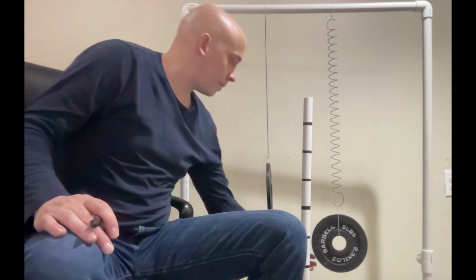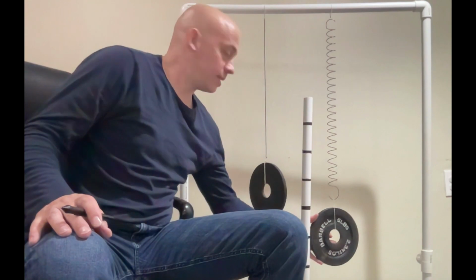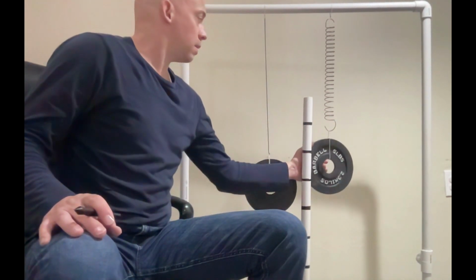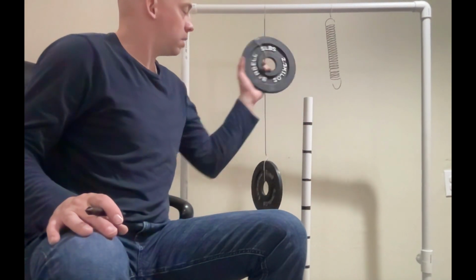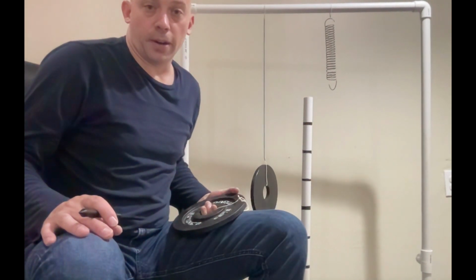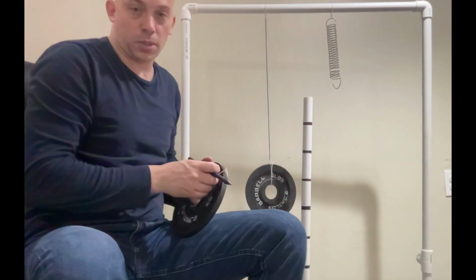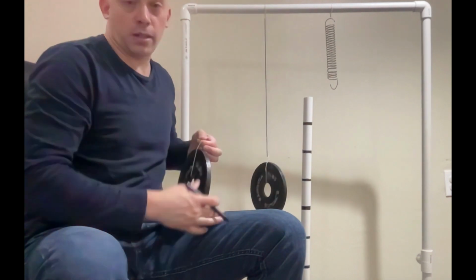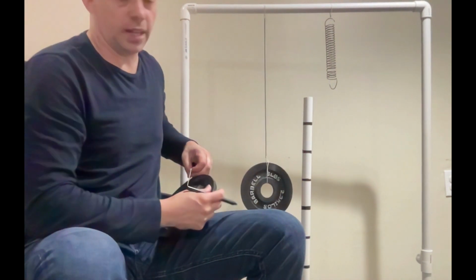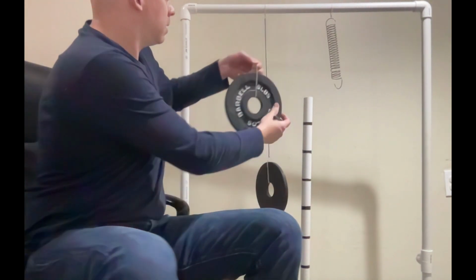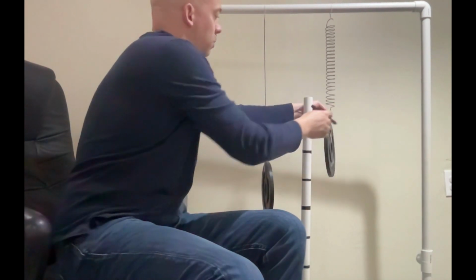Okay, so if I was to remove the mass, the spring would hang out there, just about right at the top of the post, when the spring is not being stressed. Okay, but now let's put the mass on. See how far down it goes from there.